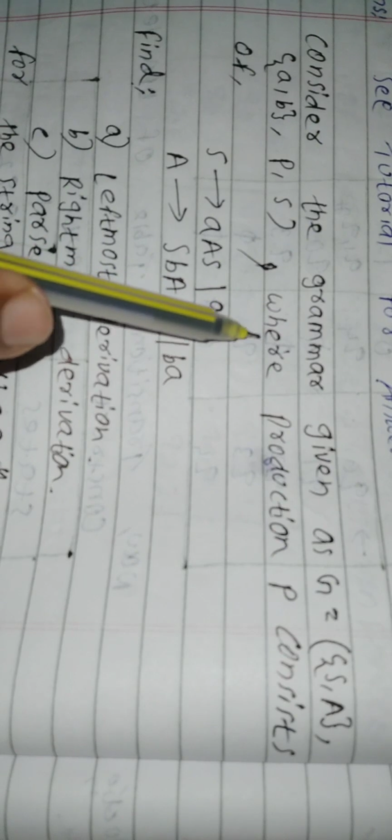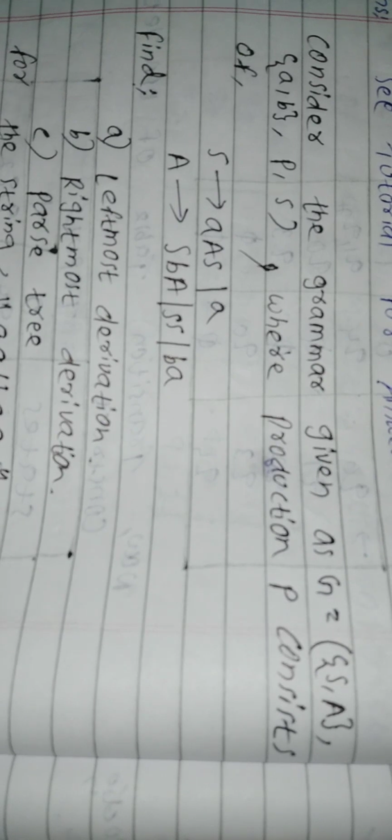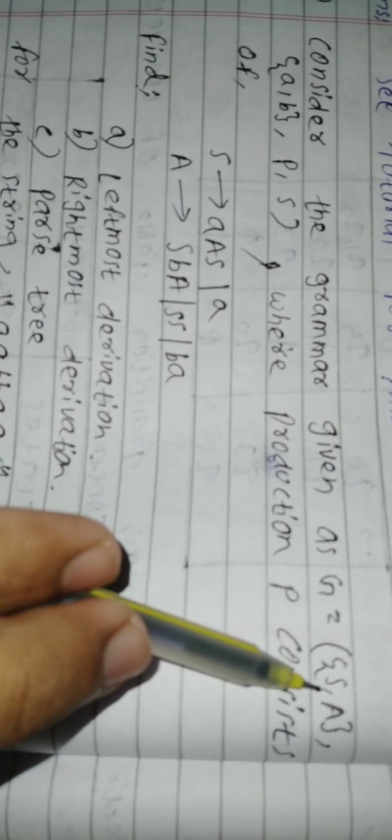And now the next question is: consider the grammar given as G = (S, A, B, P, S), where the production P consists of the production rules here. So basically in the grammar, the first is the non-terminals, this is the terminals, this is the production rules, this is the start symbol. And we have to find the leftmost derivation, rightmost derivation, and the parse tree, that is the derivation tree, for the string AABBAA.